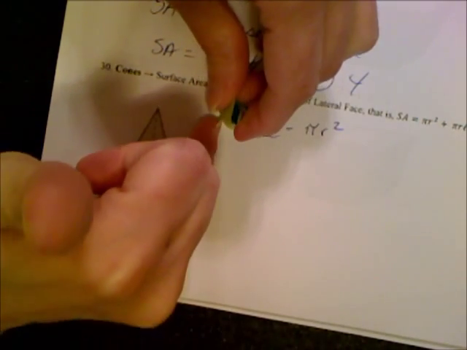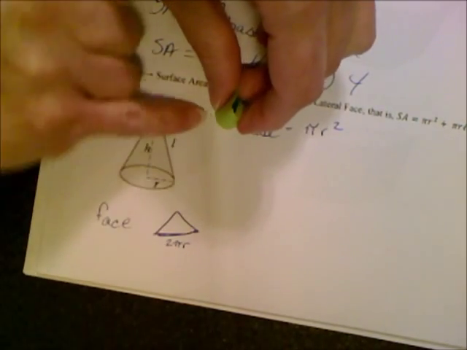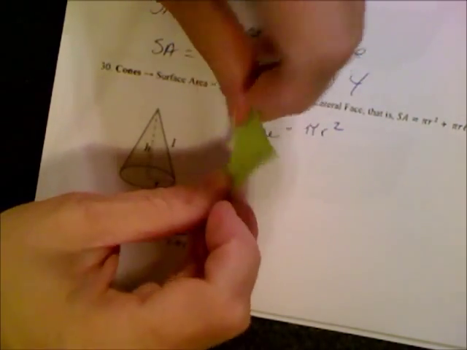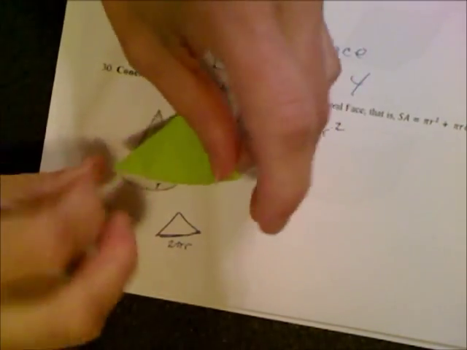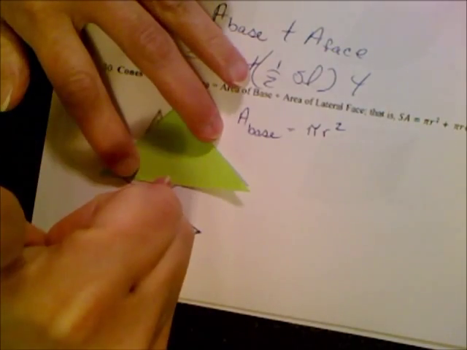The height of the cone is the vertical height from the tip down to the center of the circle. So imagine dropping a height through the tip and it's going to go straight to the center of that circle. But that's not the case with a cone, because if I open it up, I have these little tails to make it round. And so the height of this triangle is not the height of the cone.